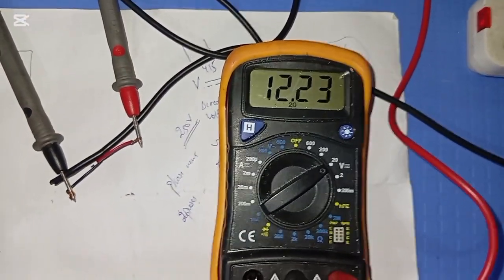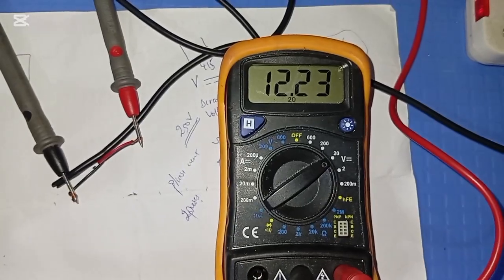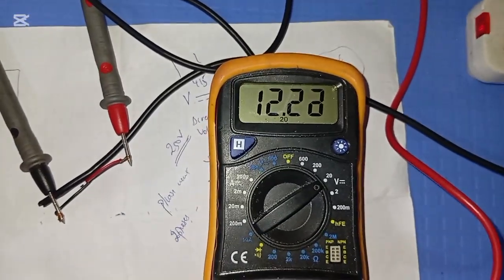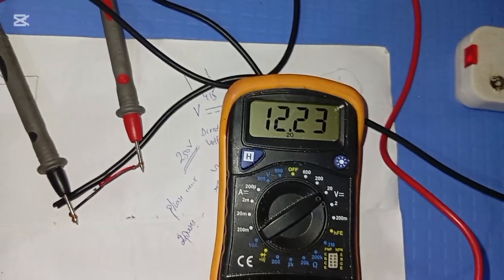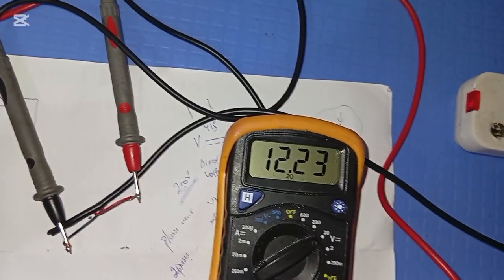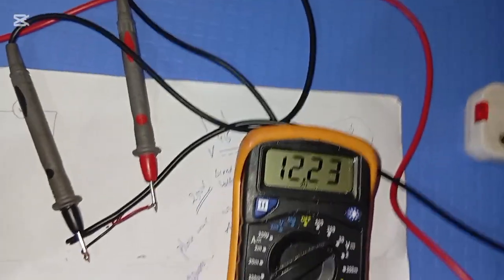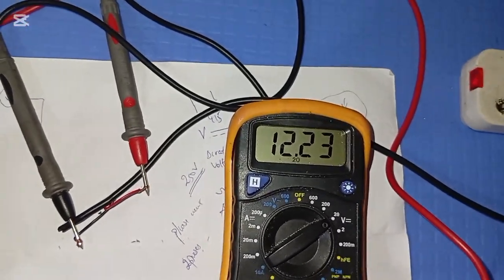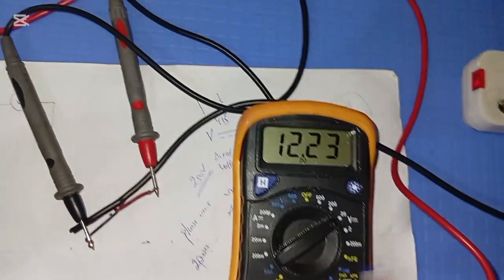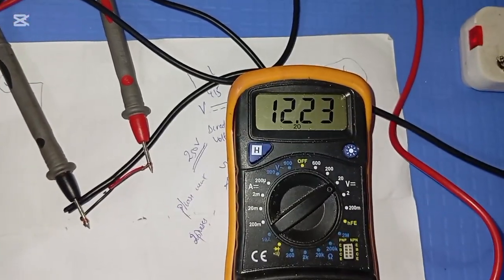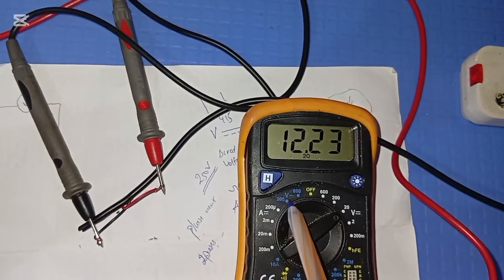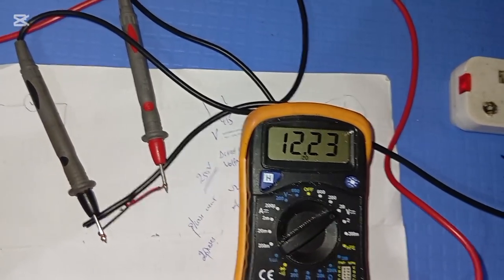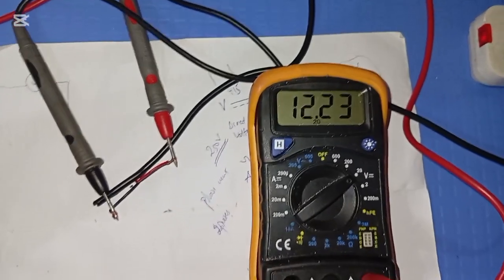When measuring a voltage, make sure you connect it in parallel, whereby the red probe is connected to the positive and the black probe is connected to the negative. Understand that? In case of a DC. For AC, it doesn't matter. You can put it anyhow and you still measure. But make sure it is on the DC scale for DC, and when it comes to AC, you select the AC scale. So that is the brief about the DC voltmeter.